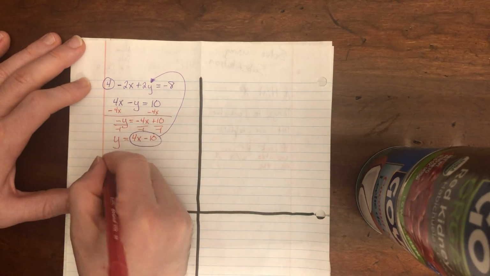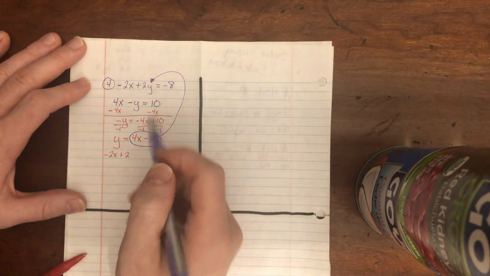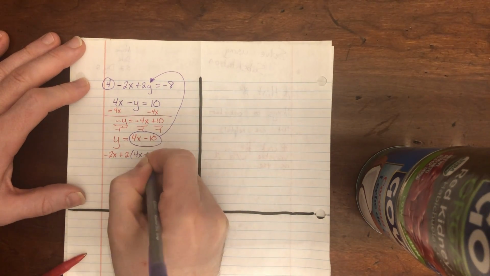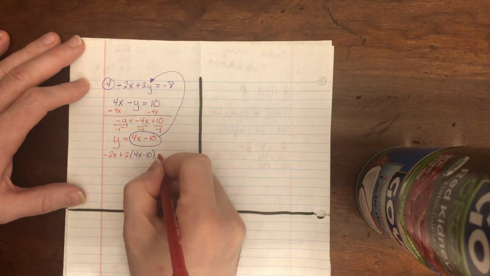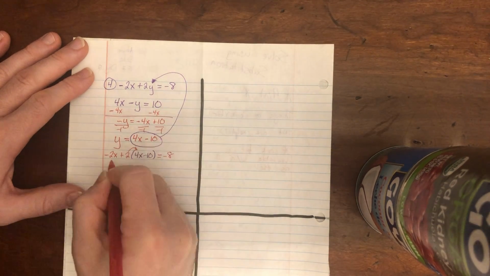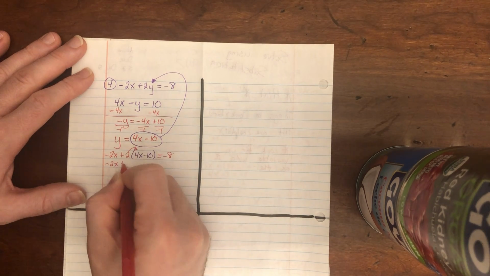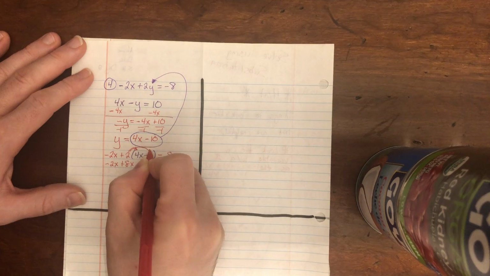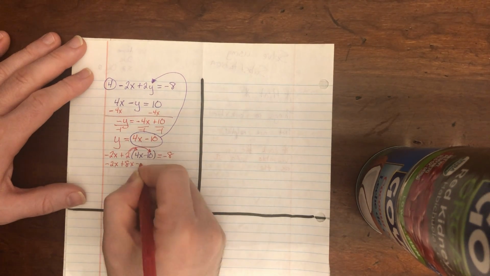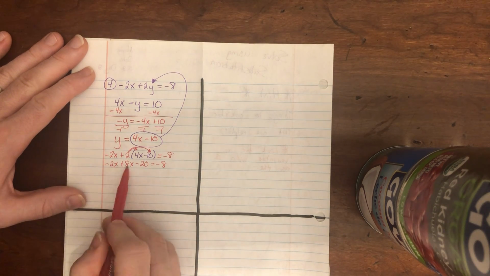So we'll have negative 2x plus 2 times 4x minus 10 equals negative 8. We'll distribute here, so we'll have negative 2x, 2 times 4x is 8x, and 2 times negative 10 is negative 20. We combine our like terms.